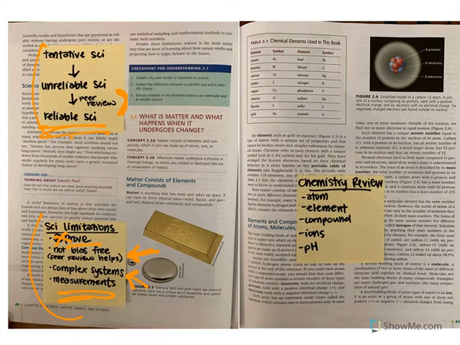In APES, we're going to need to be familiar with some basic chemistry concepts. Some of these terms might sound familiar from chemistry. We should know what these are, and we should be able to navigate the periodic table as well. We will, in this course, become more familiar with specific elements and compounds that are relevant in environmental science.